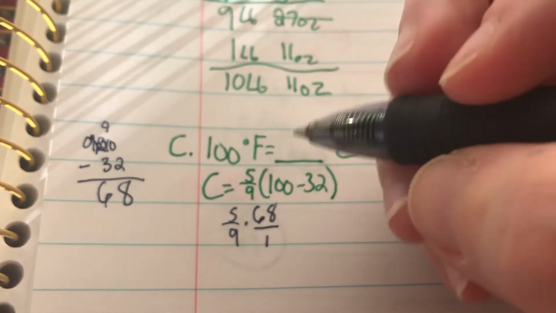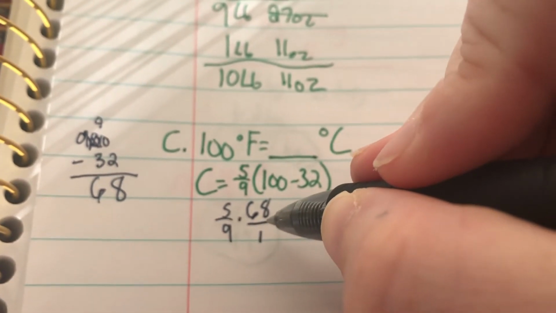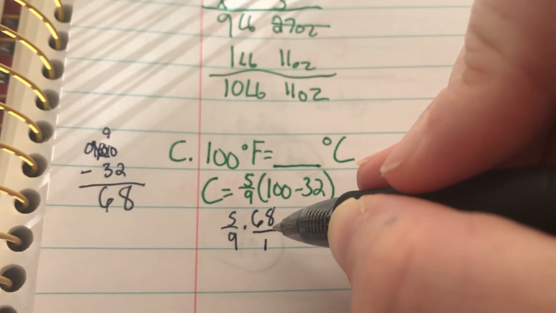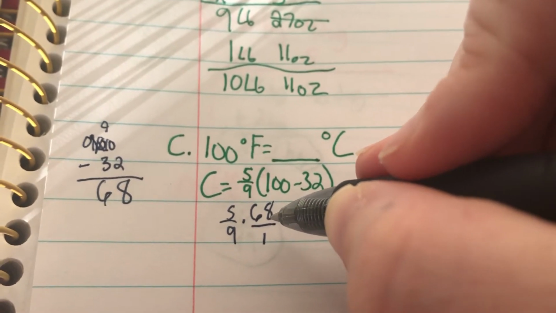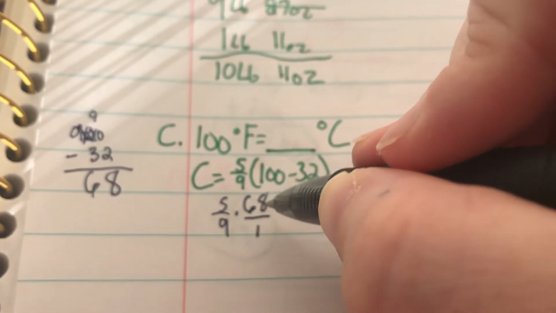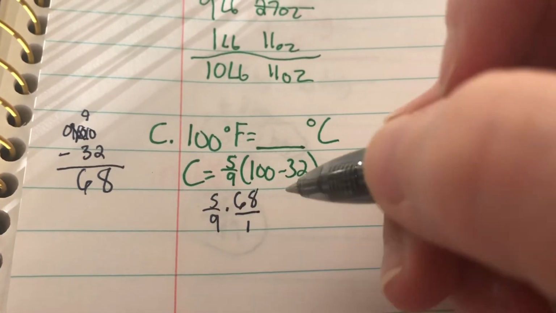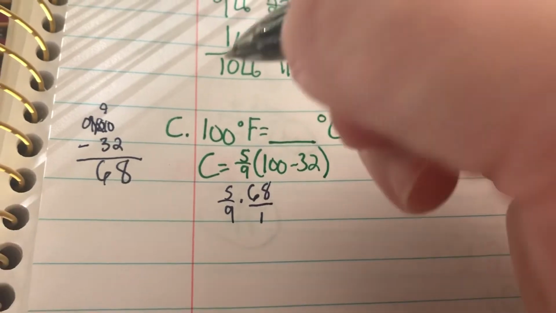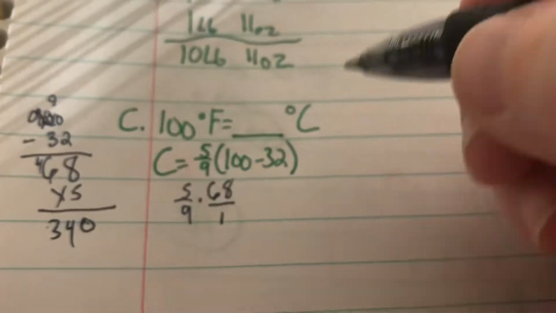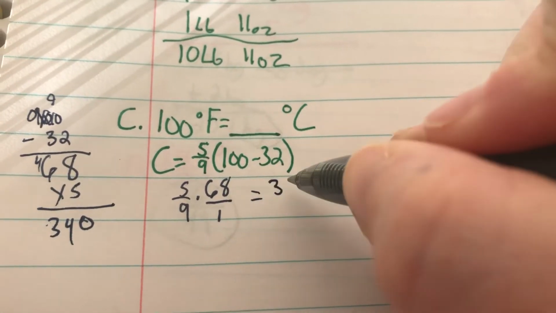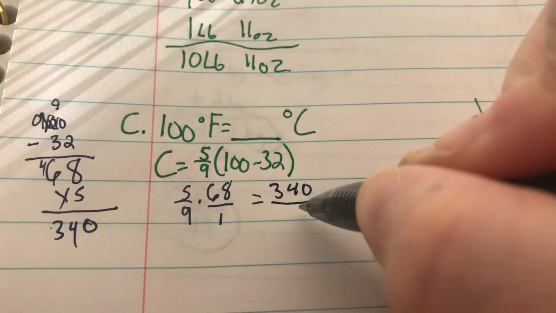I know that the closest I could get to 68 would be 63, so 9 does not go into 68 evenly. So we're just going to multiply and reduce when we multiply. So 5 times 68. 5 times 8 is 40. 5 times 6 is 30, plus 4 is 34. So that's going to be 340 over 9.